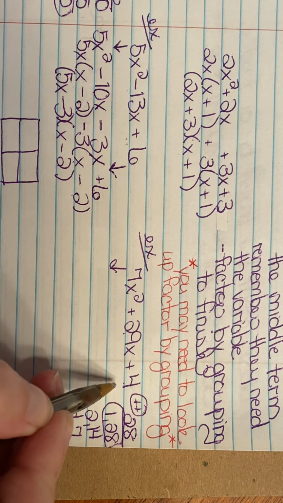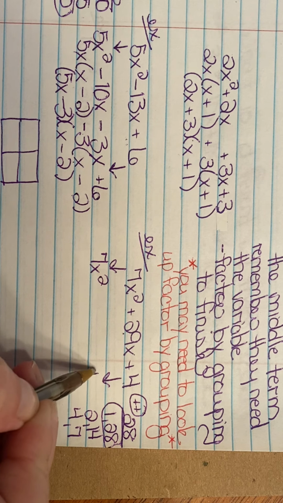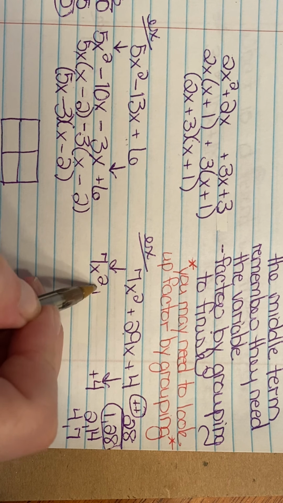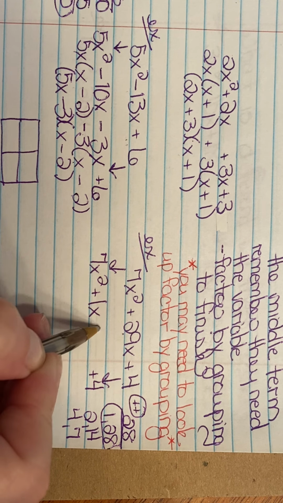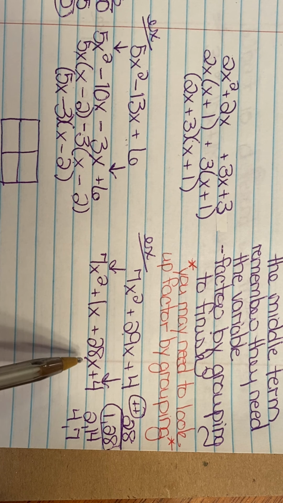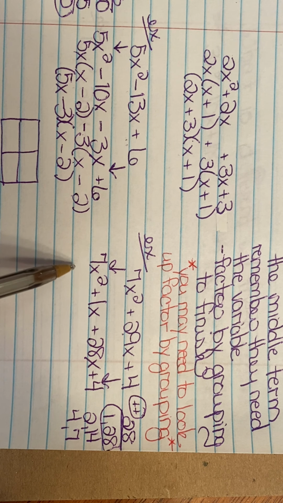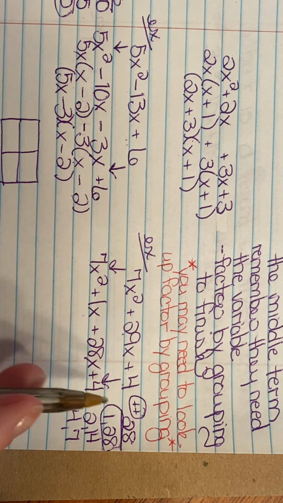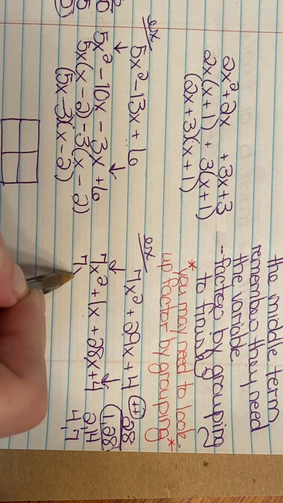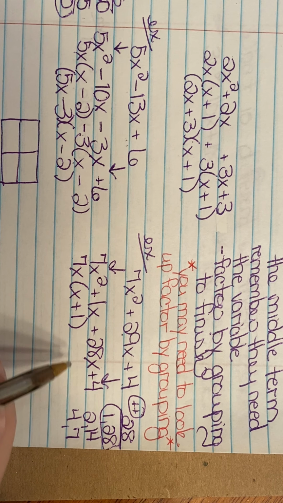I'm going to bring down my first term and my last term. And I'm going to have positive 1x, positive 28x. Okay, so I just wrote it in this time. But is there anything I can take out of these that's going to make it work? Well, let's try it and see. Okay, what can I take out of here? Well, I can take a 7 and an x, and that's going to leave me with x plus 1.